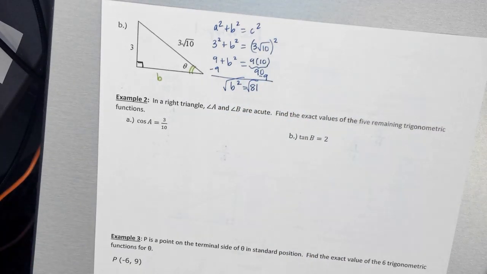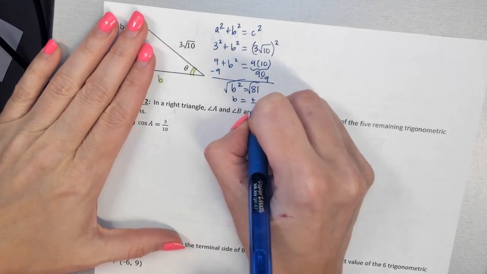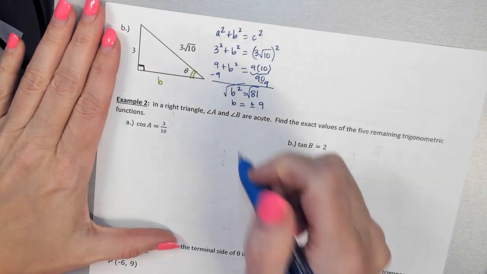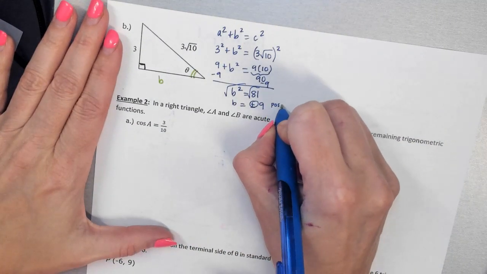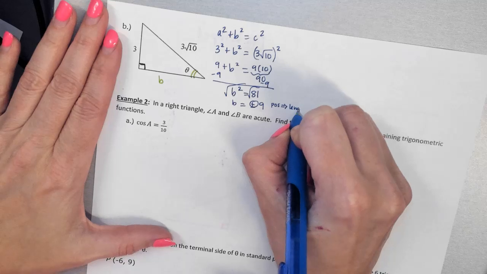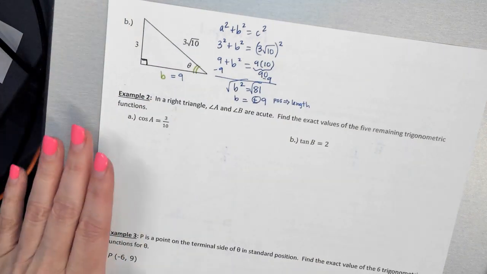When we take the square root, we usually write down that plus or minus. Remember, when you are dealing with an actual length, you are going to reject the negative. Okay, so it's positive because it is a length, so your B value is going to be 9.